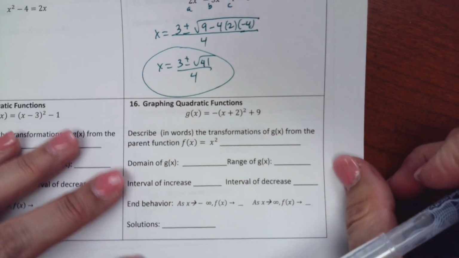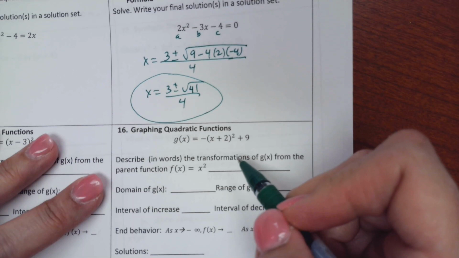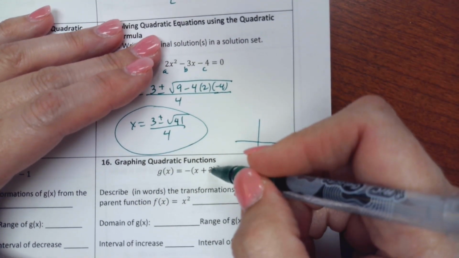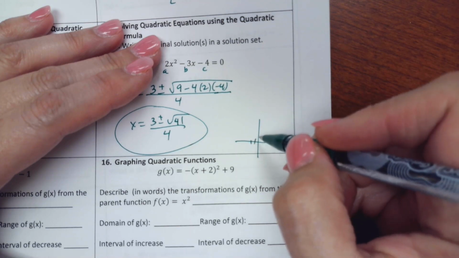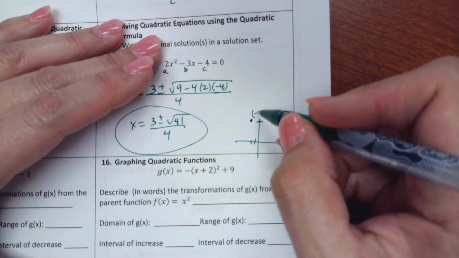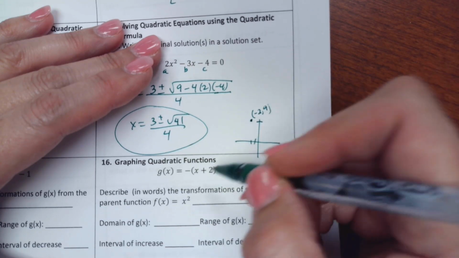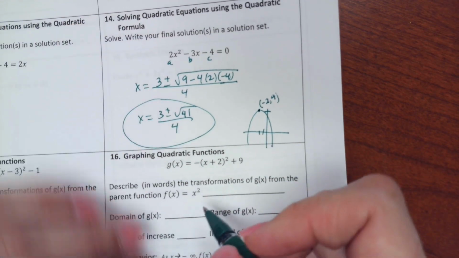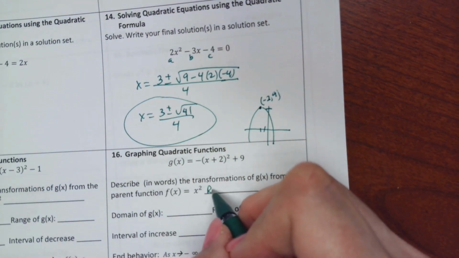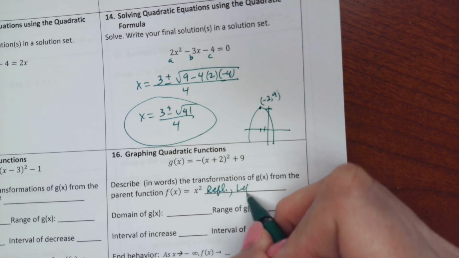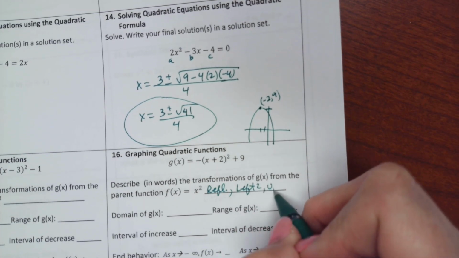All right, graphing. So this quadratic function right here, I think I'll do a little sketch up top here. It's moved to the left 2 and up 9. So that coordinate is negative 2, 9, and it's upside down. Okay. Transformations, so a reflection, left 2 and up 9.